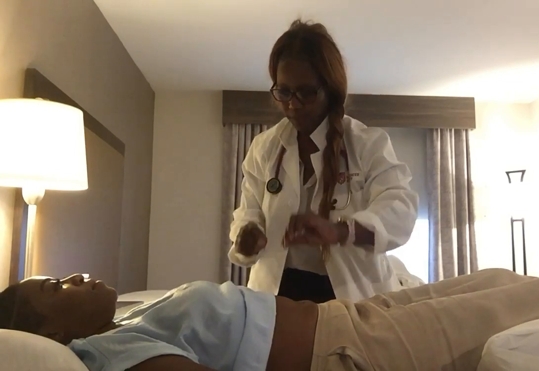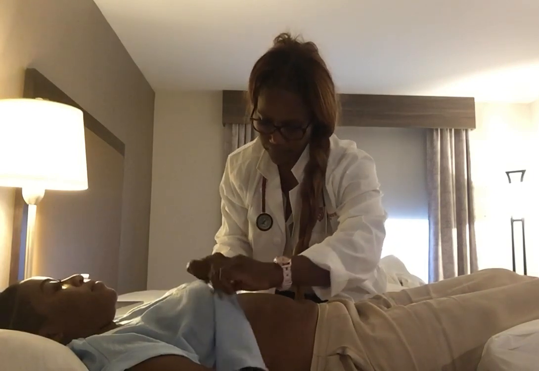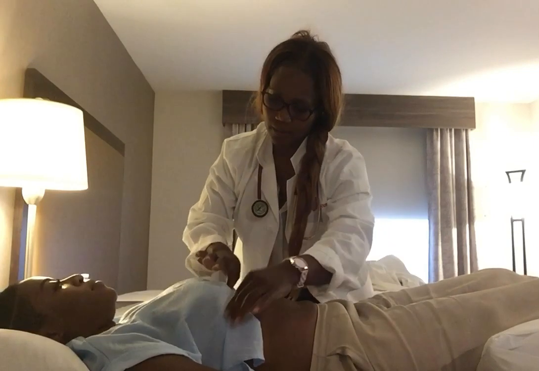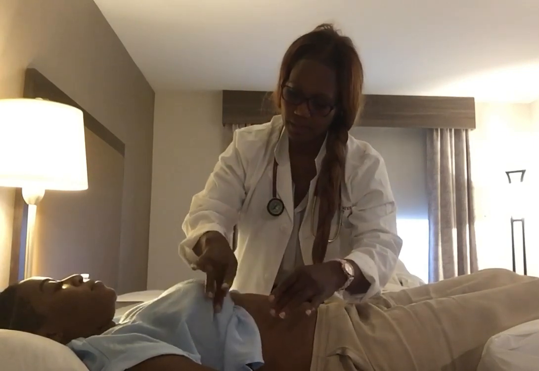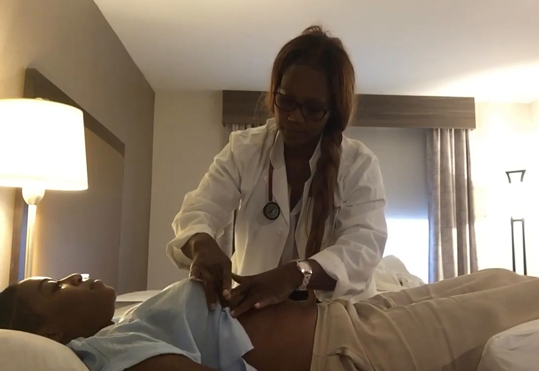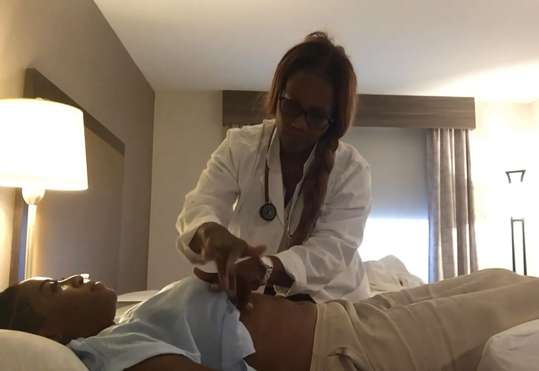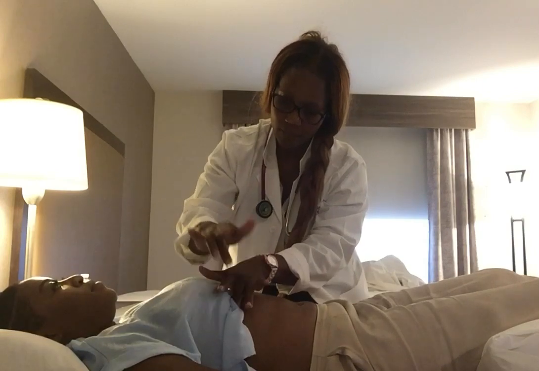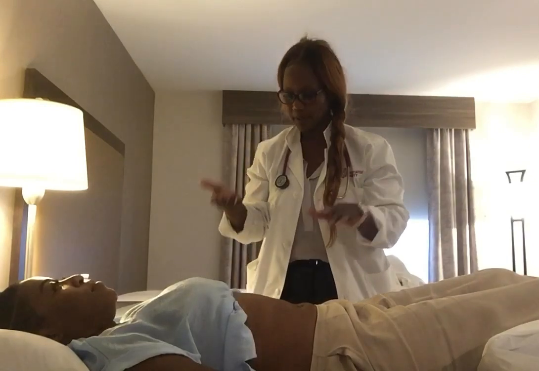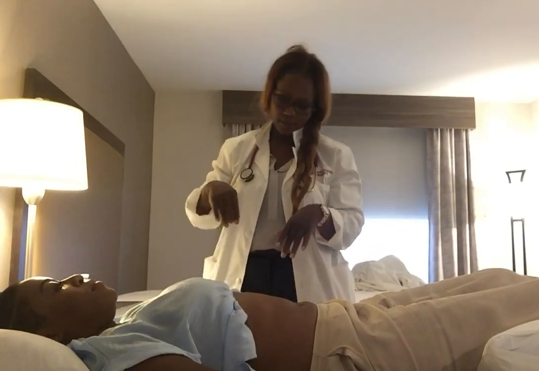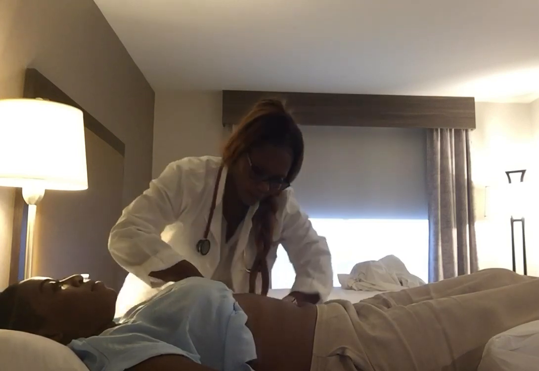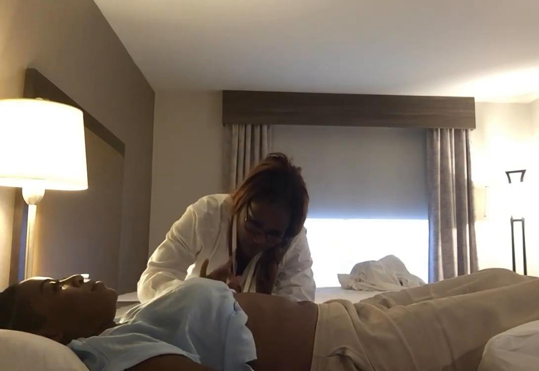I'm going to put your shirt up a little bit more. Okay, so I would percuss the liver border. And I don't feel anything because it's not enlarged or anything. Then I would go over to the spleen area. So I would come mid-clavicular and percuss for the spleen.